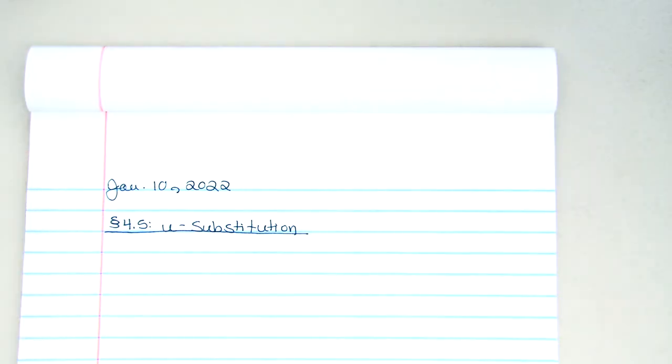I'm going to start things over here. All right, so it is January 10th, 2022. This is totally different than what we've been doing right now. Section 4.5 is about this method we call u-Substitution. And this is finally like the chain rule for integrals, sort of.